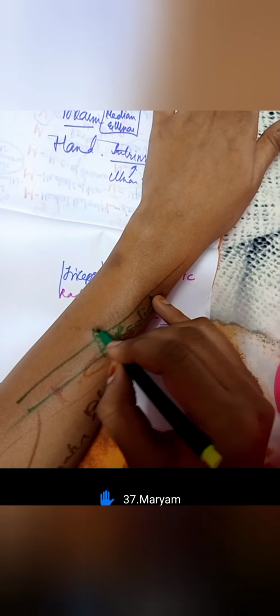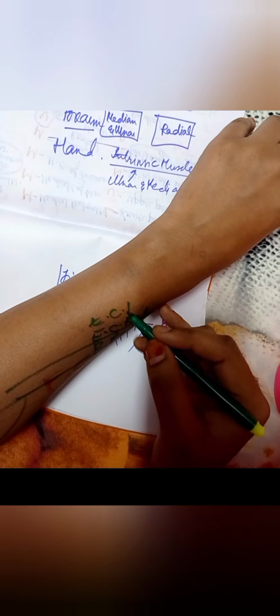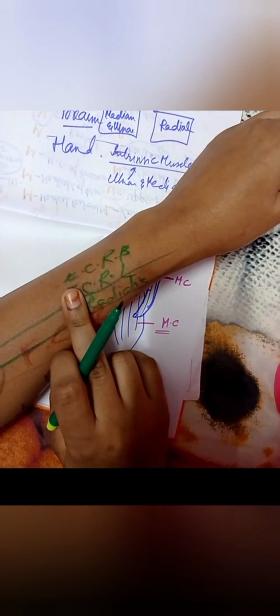Your extensor carpi radialis. We named flexor carpi radialis, same name here, but here two are there. Radialis longus is there and radialis brevis is there. Same, his brother will be on this side, right? Extensor carpi ulnaris. Here ulnaris only one is there. Okay, so brachioradialis, extensor carpi radialis longus, extensor carpi radialis brevis, and extensor carpi ulnaris is done.